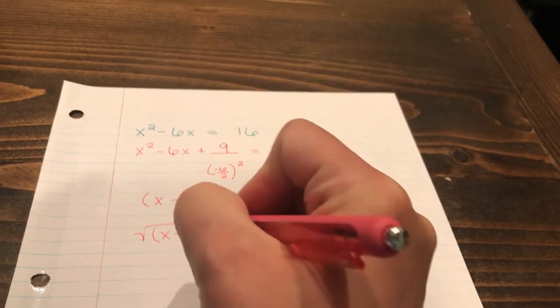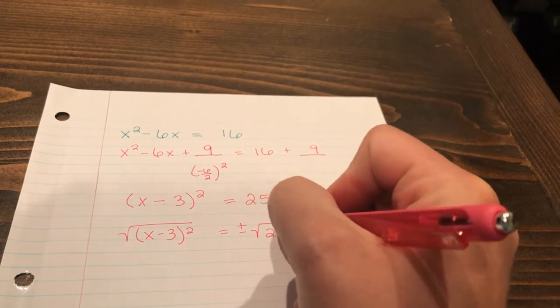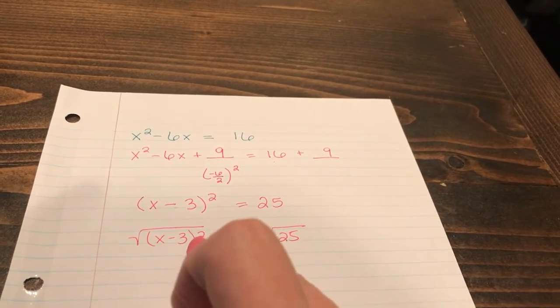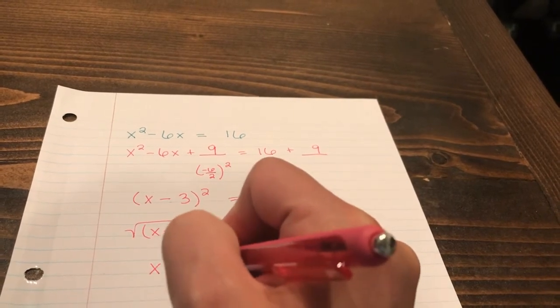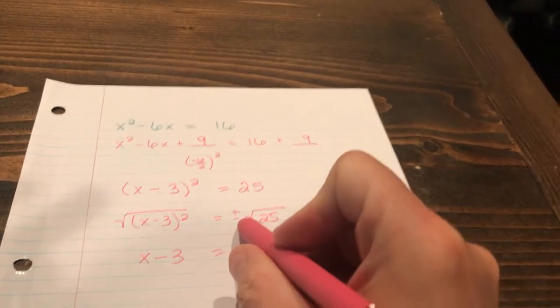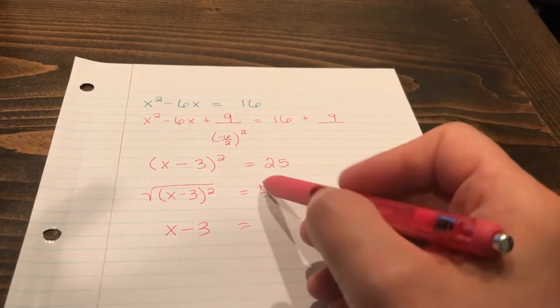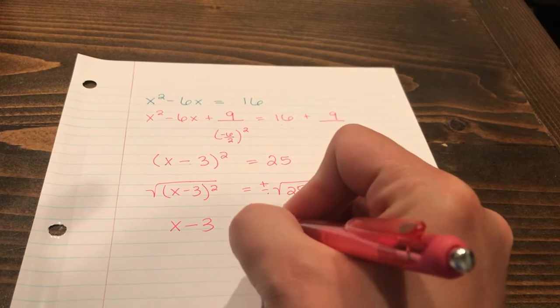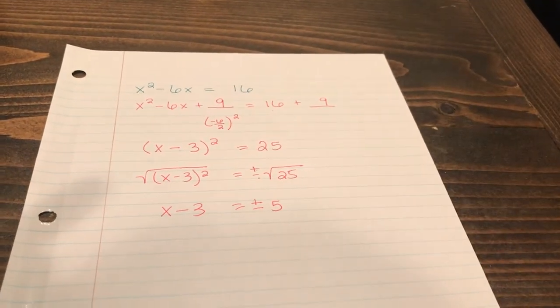You may be asking yourself, why do I want to do that? The reason is because when we take the square root of the square, those two go away. We're left with just x minus 3. I hope you noticed that on the right side, I used the plus or minus because I need to have two solutions here. And we know the square root of 25 is 5.